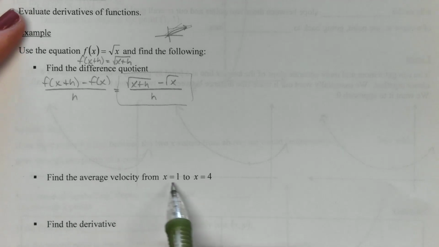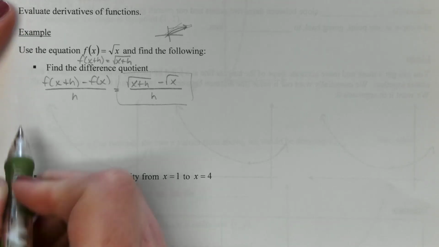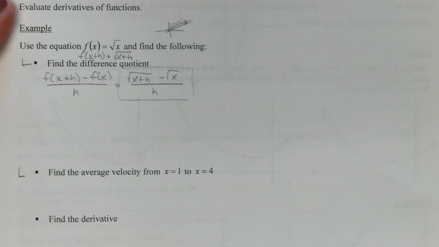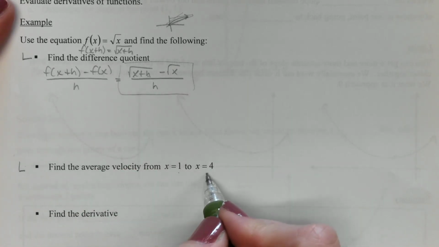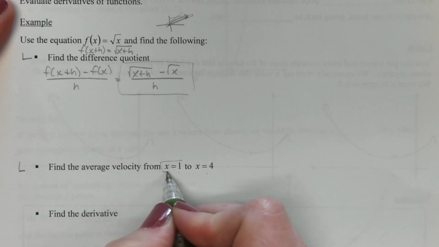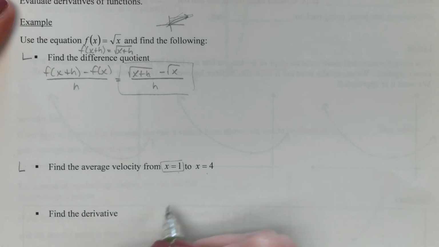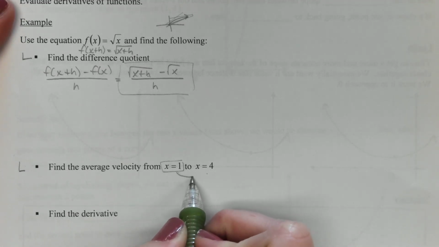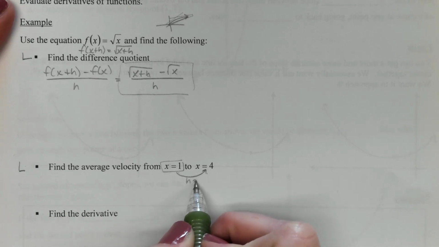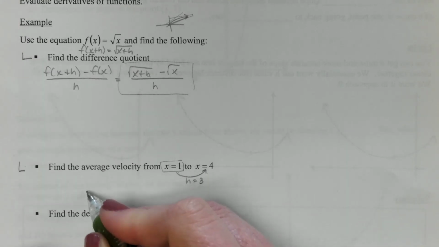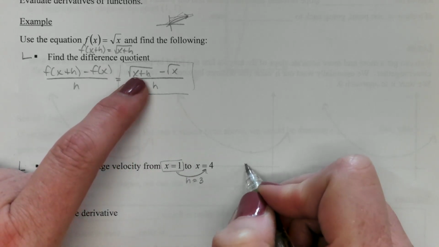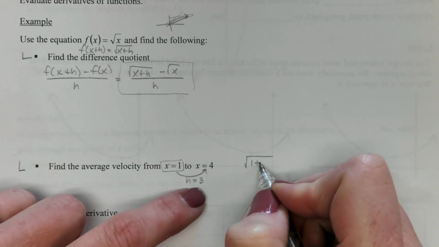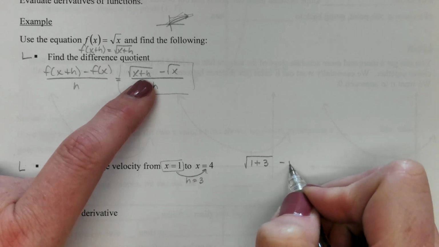What is the average velocity from 1 to 4? Average velocity is left box, just like difference quotient is in the left box, which is convenient because I have two variables, an x and an h, and I have two numbers, a 1 and a 4. So I'm going to pick an x. I'm going to pick the 1. And then remember, your h is your space from one to another. So h is going to be 3. And I don't think I can squeeze it in there, so I'm going to come over here. So I'm going to take this, and I'm going to plug a 1 in where the x is. And I'm going to plug a 3 in where the h is.